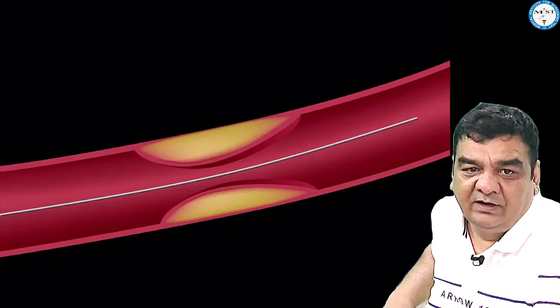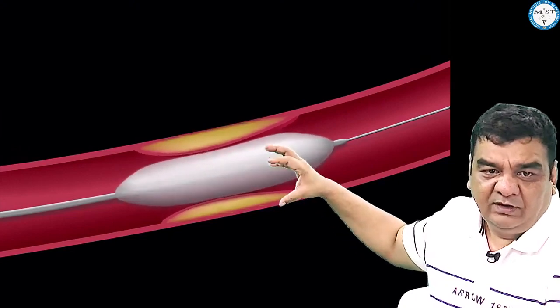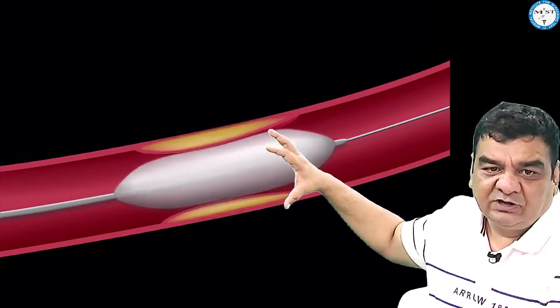Repeat the same procedure again after 1 minute. Again pass the guide wire, again pass the Fogarty catheter, keep the balloon here, inflate the balloon, and this will help in dilating the stenosis area. Now remove the Fogarty catheter, then remove the wire also. So you can see the lumen is being dilated and the distal supply is increased. This is a simple balloon angioplasty.